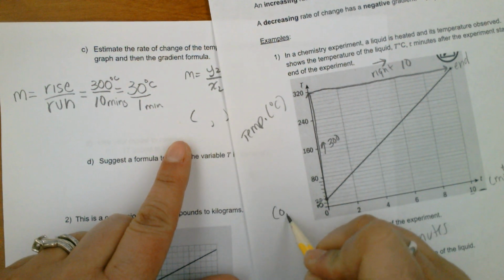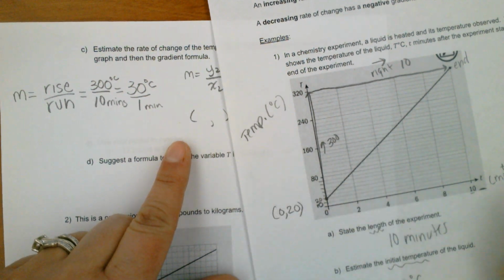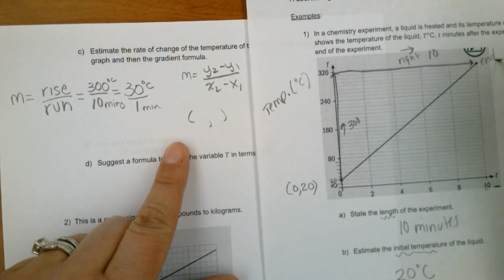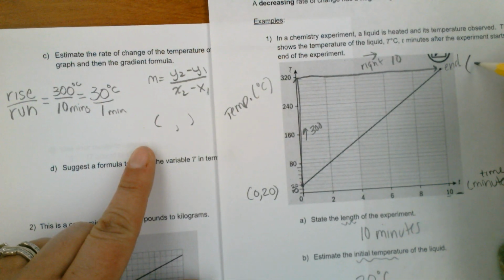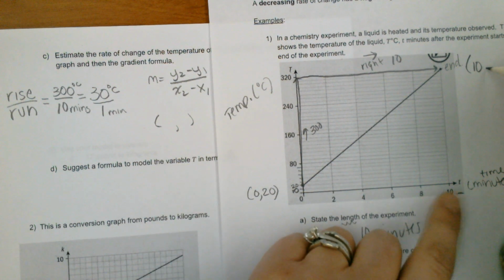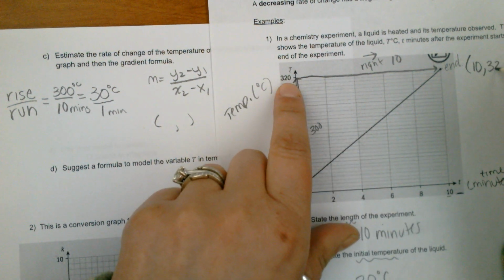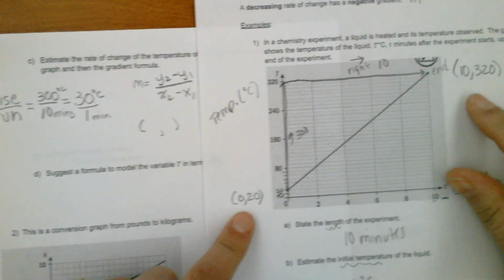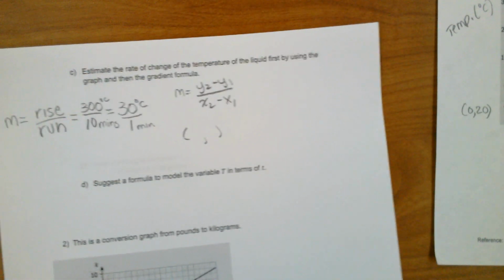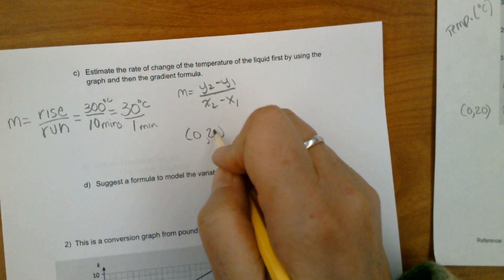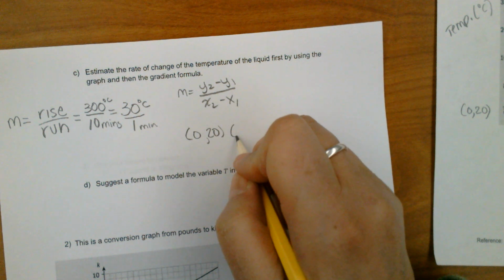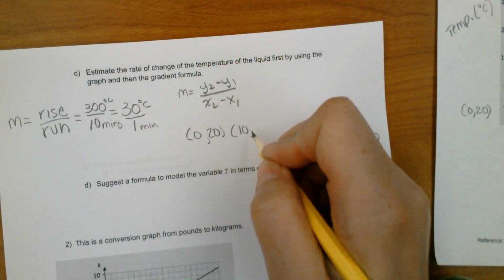Let's label it. This is 0, 20. Okay. We also have an end point. This end point is going to be 10, 320. So we have our 2 points. So let's use those 2 points. So we have 0, 20, and we have 10, 320.